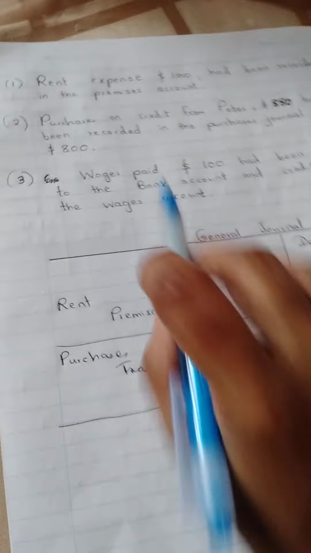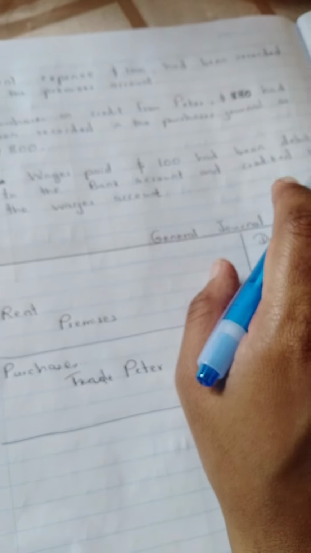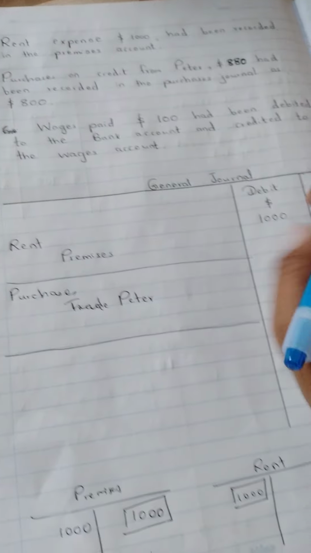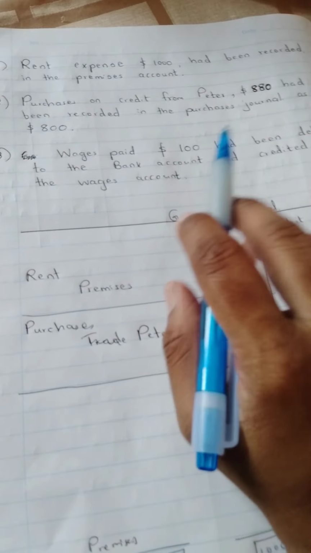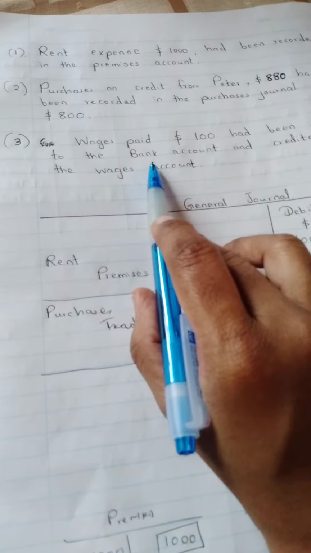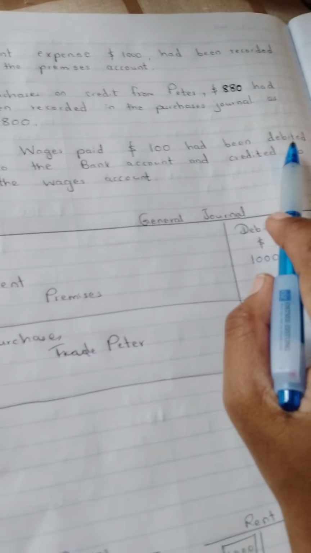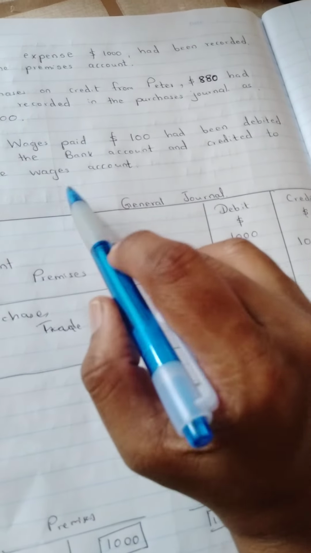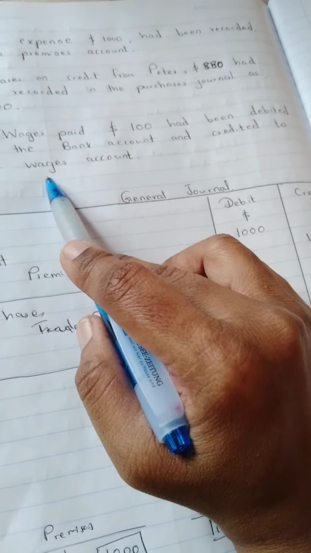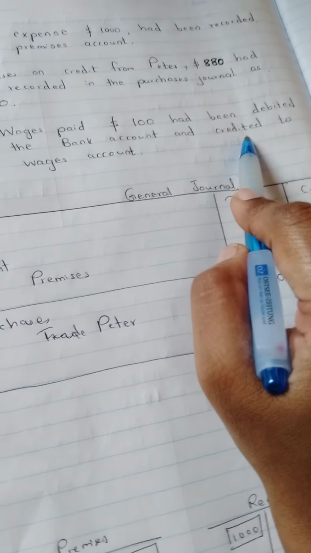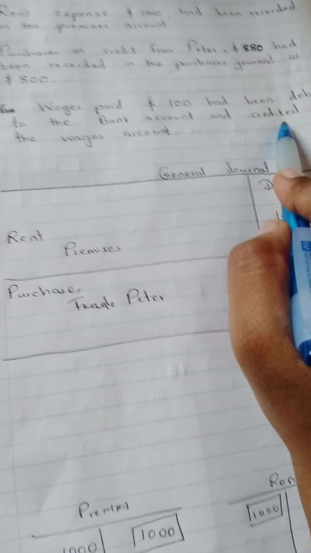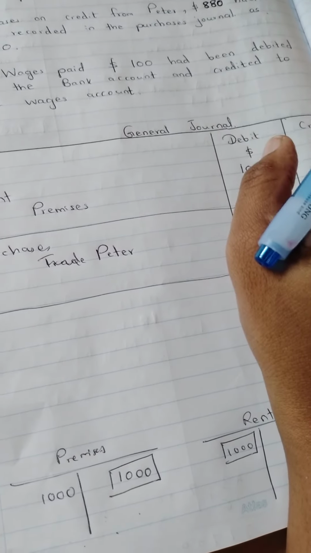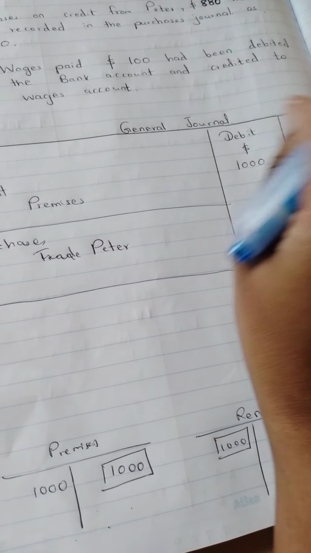Then in the third one, wages paid $100 had been debited to the bank account and credited to the wages account. So when we pay wages, money goes out, which means the bank account should have been credited, but instead they have debited the bank account. Wages is an expense. Expense increases, you should debit the wages account, but instead they have credited it. So this is called an error of complete reversal, where the correct amount and correct accounts are used, but the two sides have been switched.